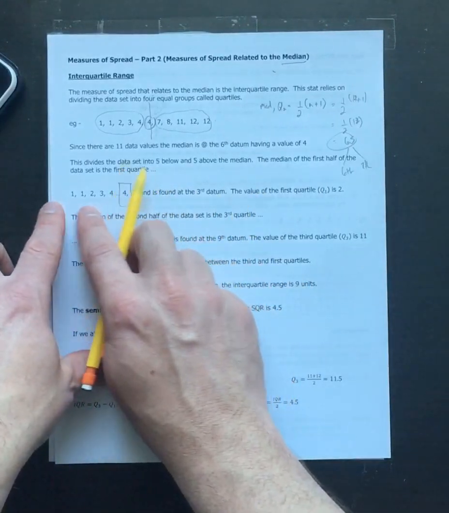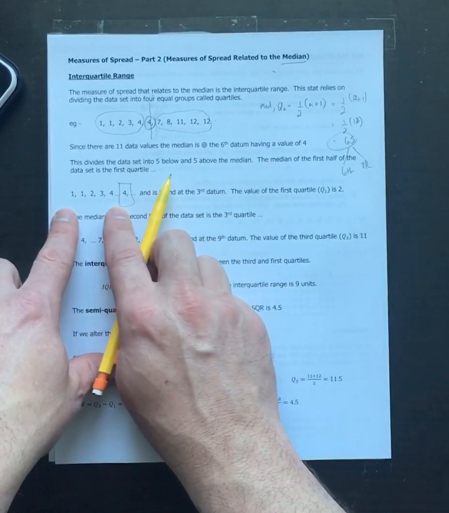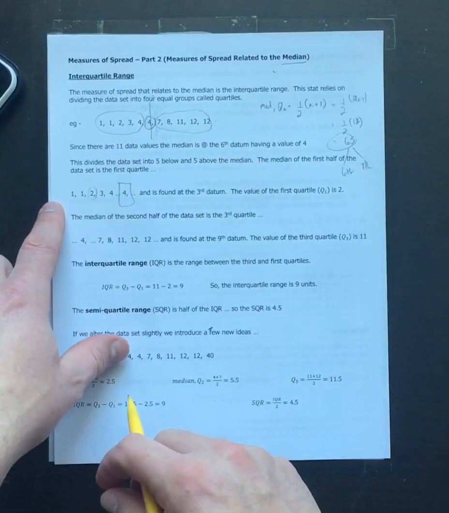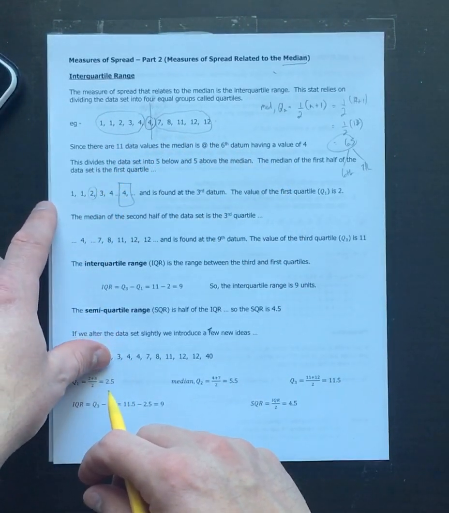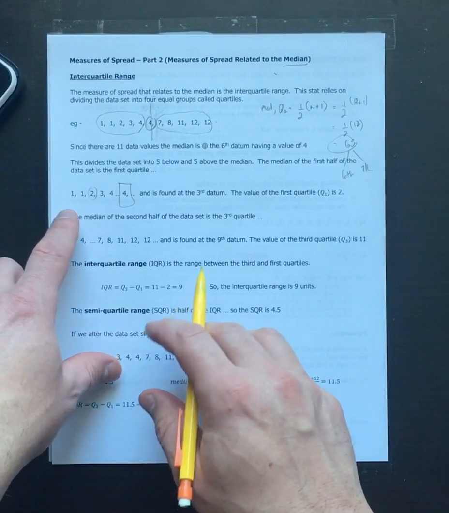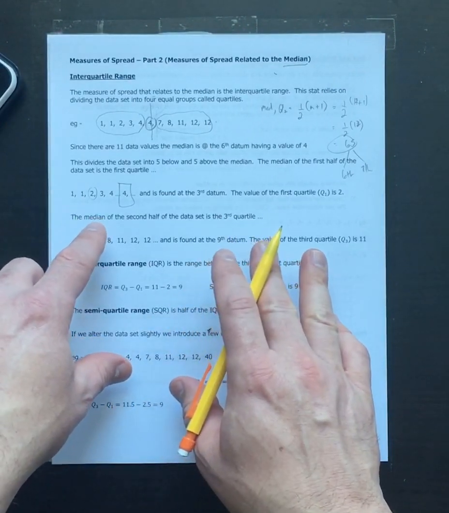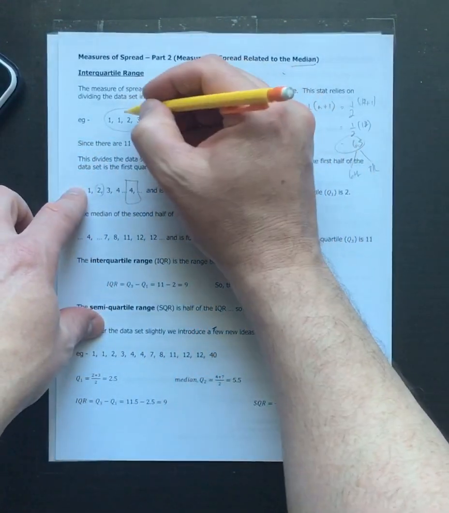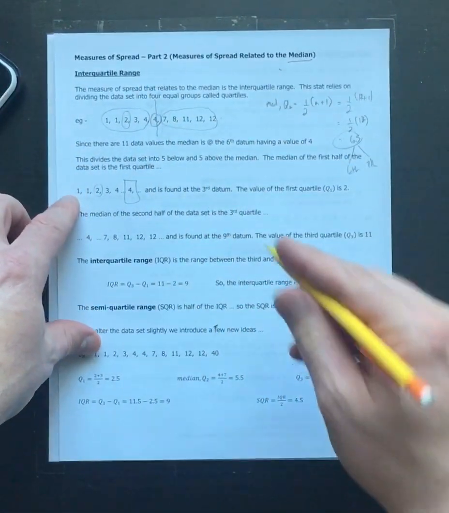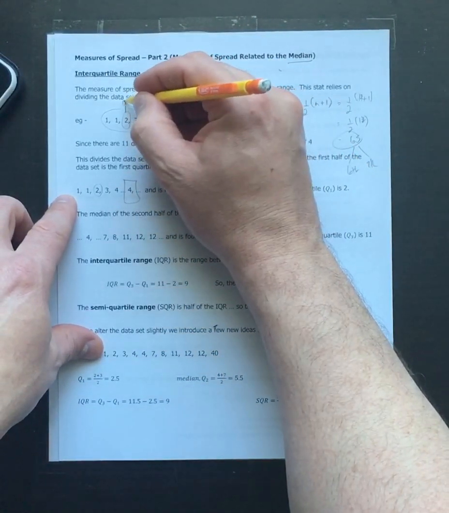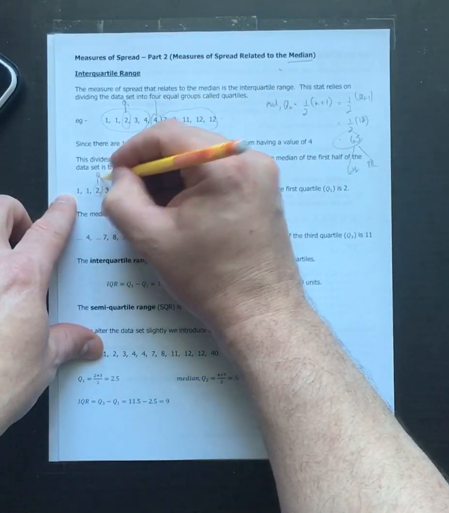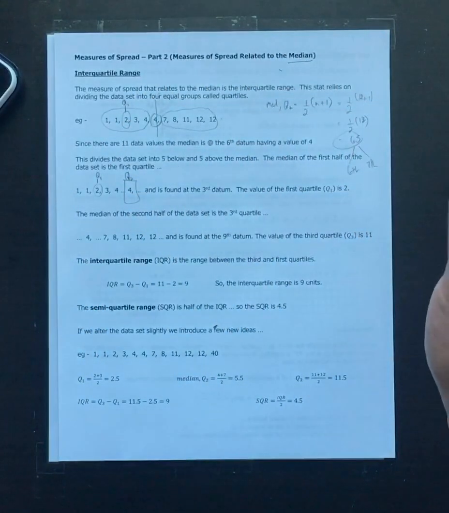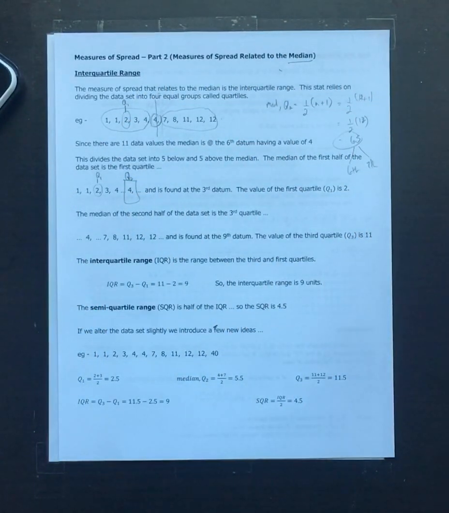And the middle of this grouping of the first 5 is 1, 2, 3, 4, 5, so it's found on the 2. For the second half, the quartile that's above here, this is going to be an important value. We call that the first quartile, or Q1. That's Q1. That's Q2. Q2 is the second quartile, 2 quarters, which is a half, which is the median.